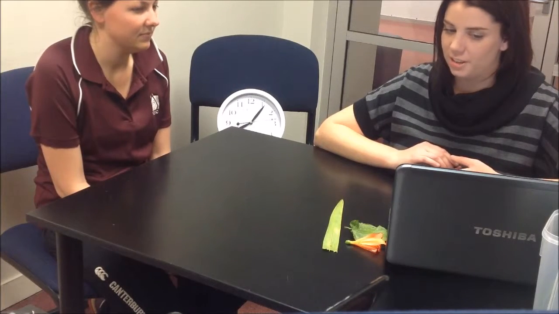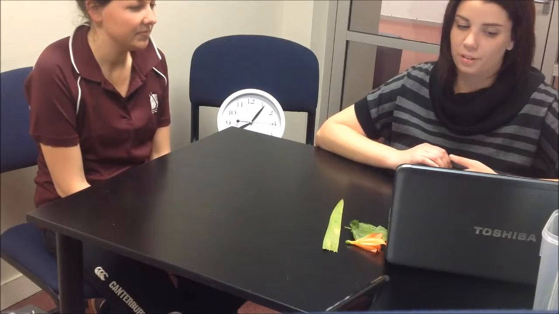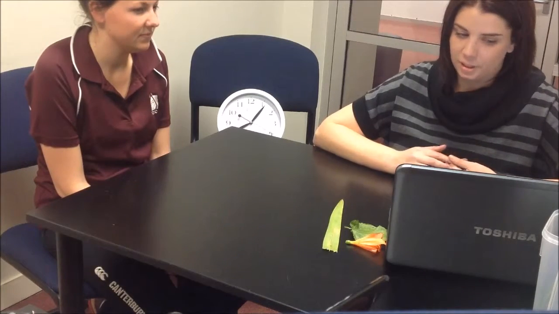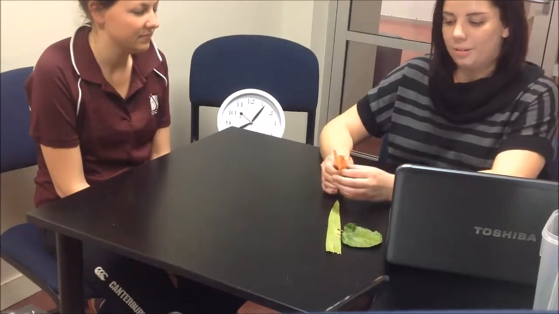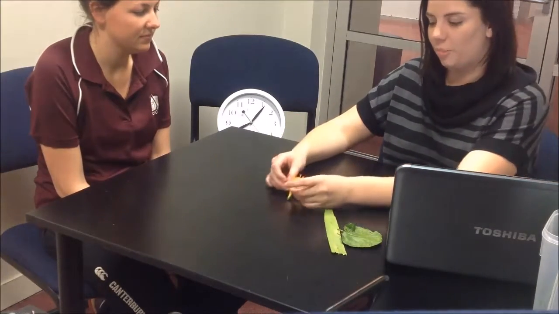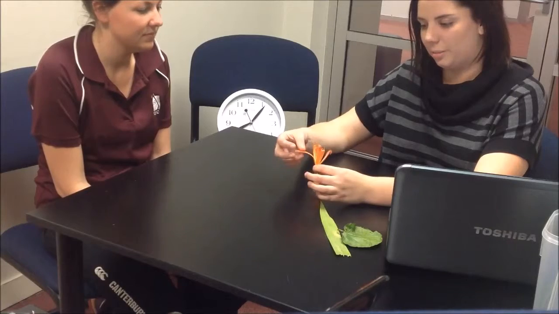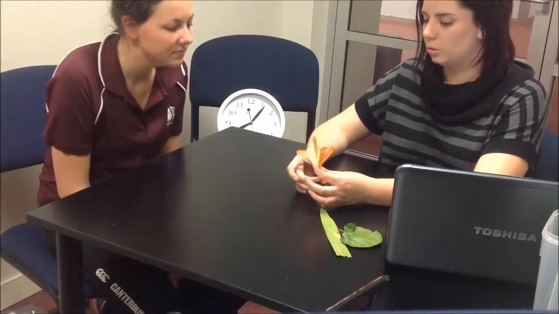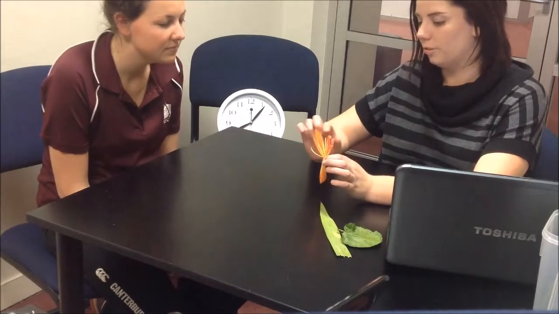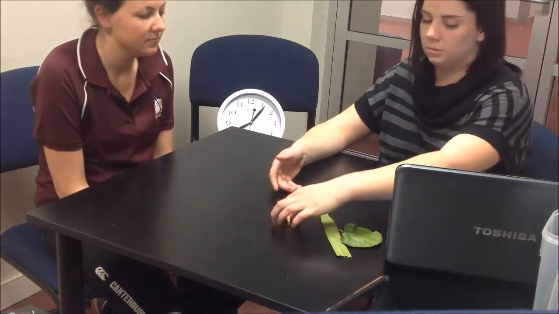Another way to categorize flowering plants is to identify the number of petals the plant may have, and we may need to use a little bit of mathematics knowledge to work this out. So if we were to pick up a simple flower, we could just count the number of petals on it. So this one in particular has 1, 2, 3, 4, 5, 6.